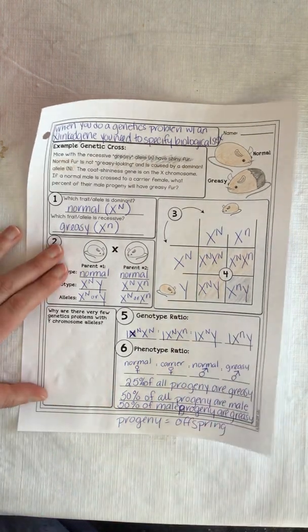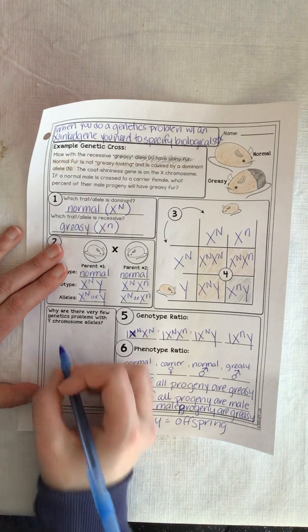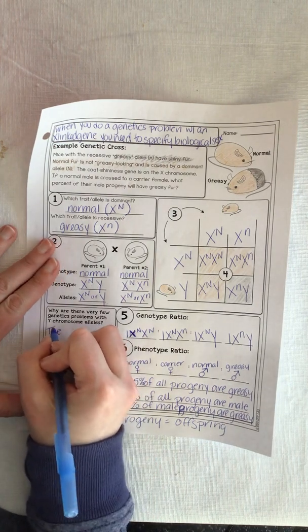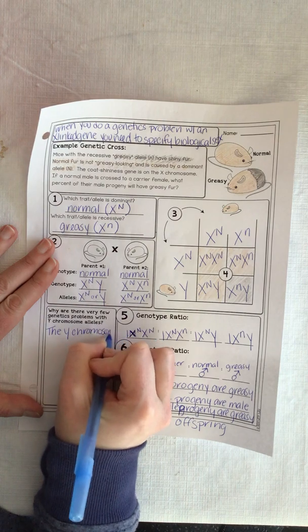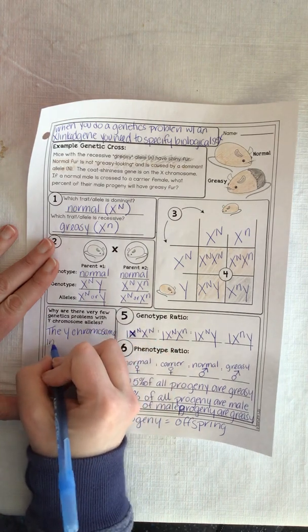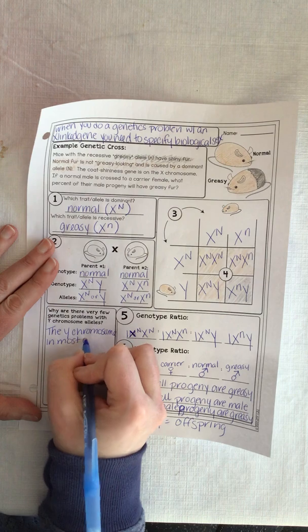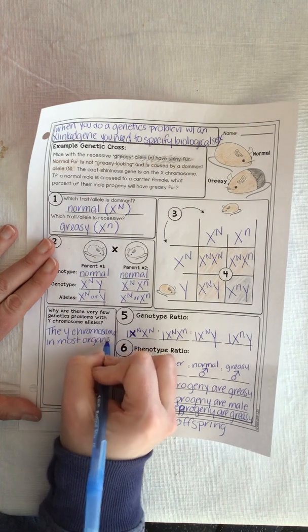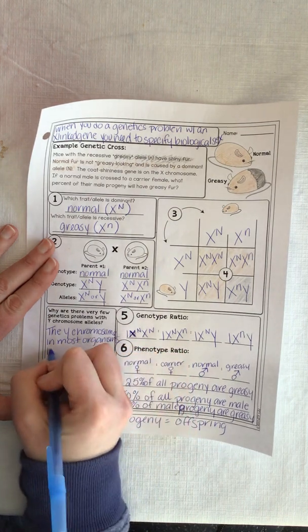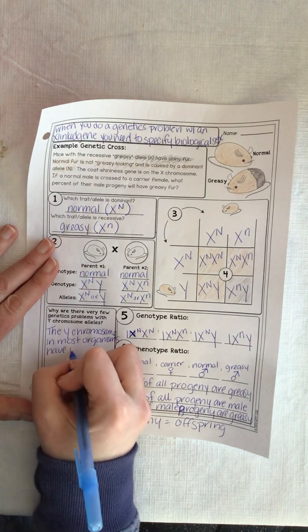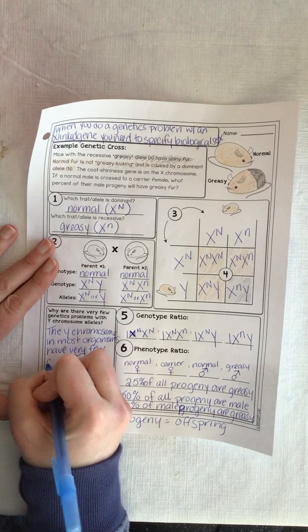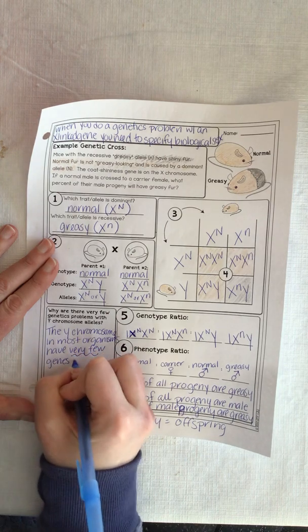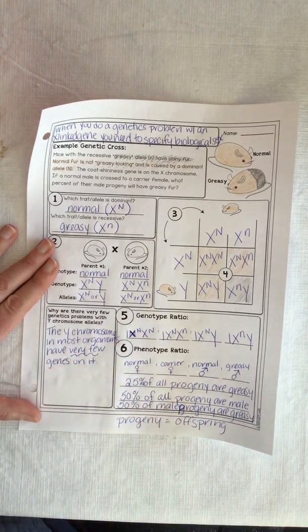All right, so the Y chromosome in most organisms has very few genes on it.